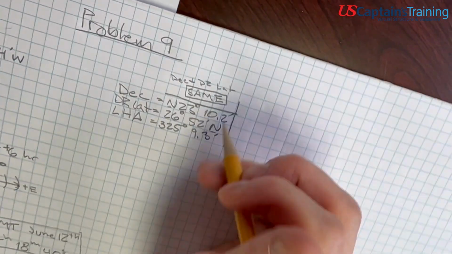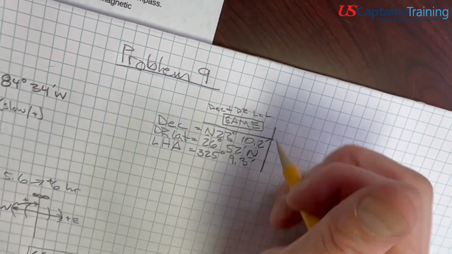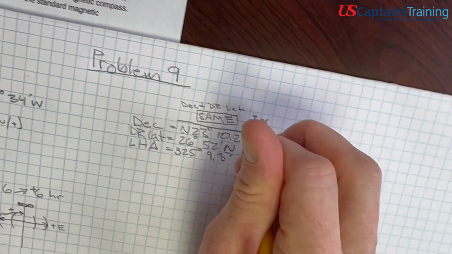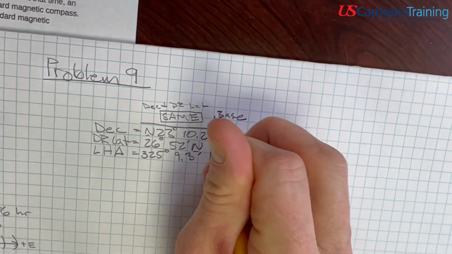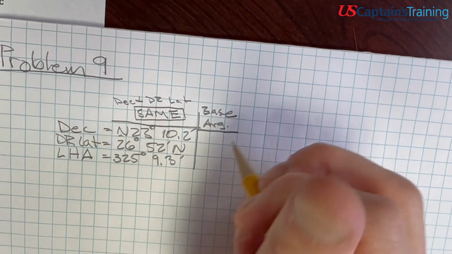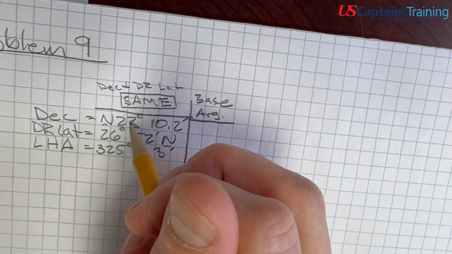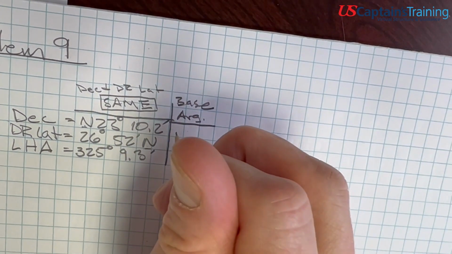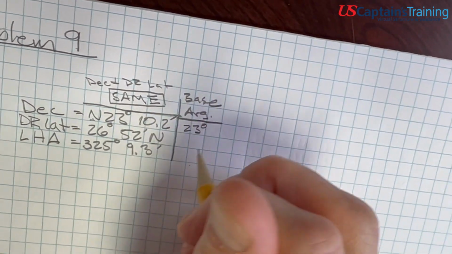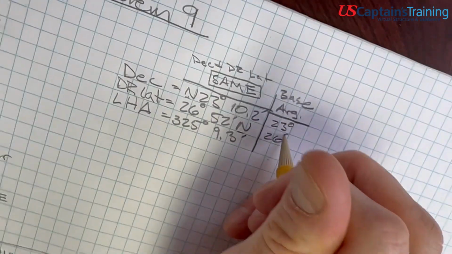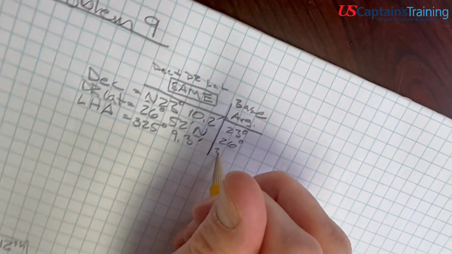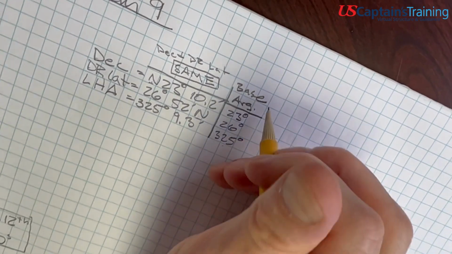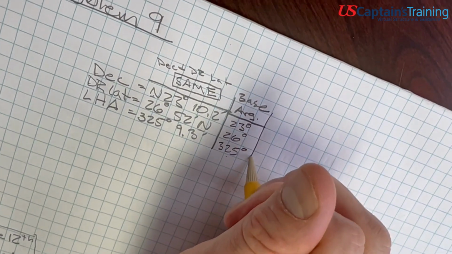Now let's get our base argument. And that just means the degrees: 23 degrees, 26 degrees, 325 degrees. Good. That's our base.